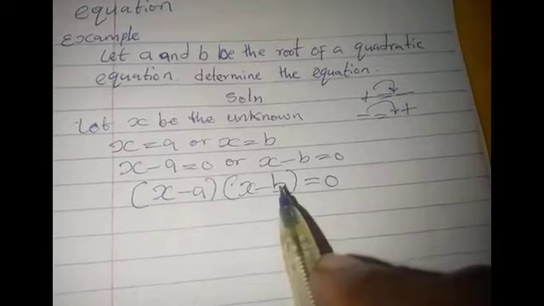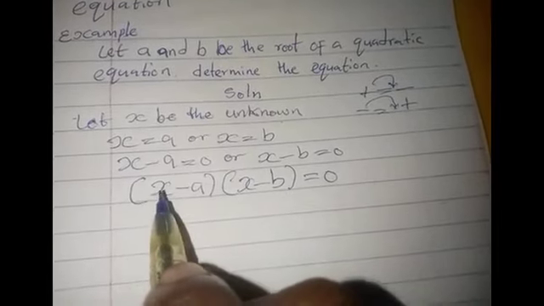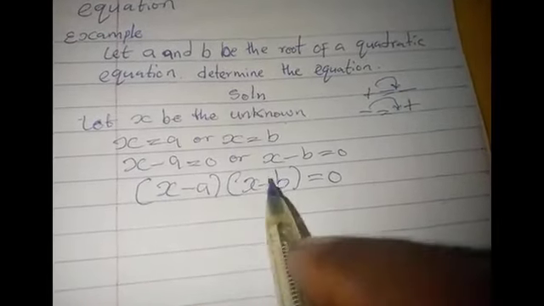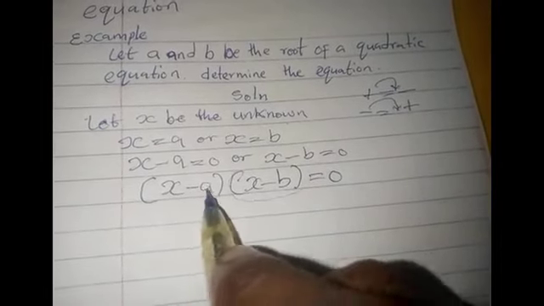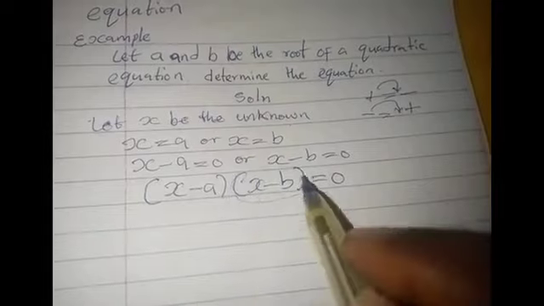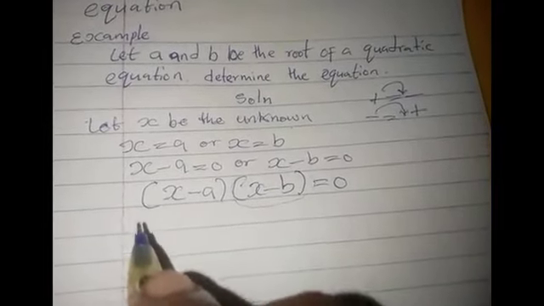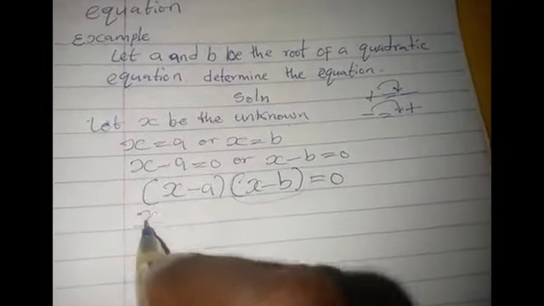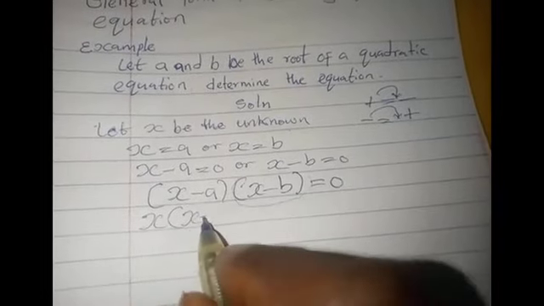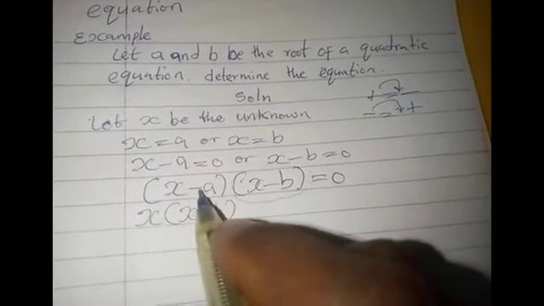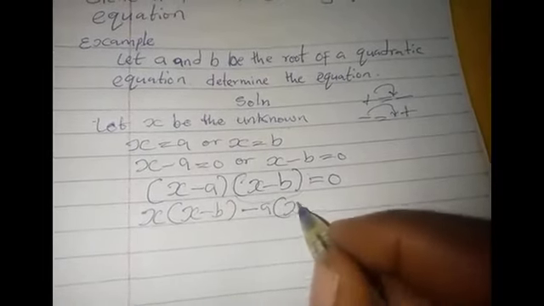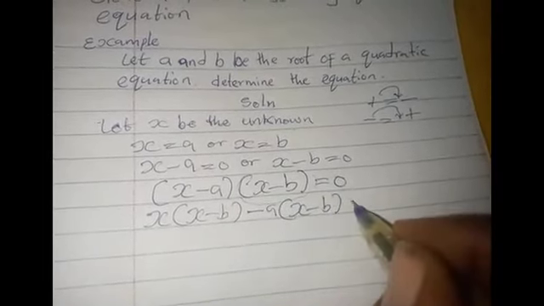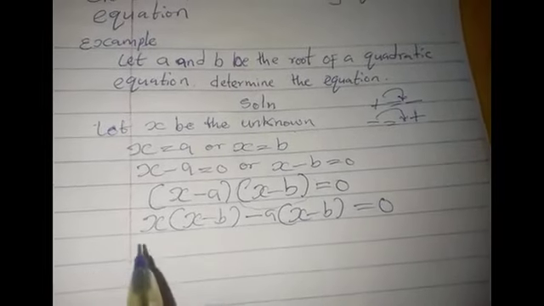We now have two brackets. How do we go about two brackets? We use our x to multiply everything we have in this bracket, and we use our minus a to multiply everything we have in this bracket. Having that in mind, we now have x bracket x minus b, close the bracket, then our minus a bracket x minus b, close the bracket, all equal to 0.